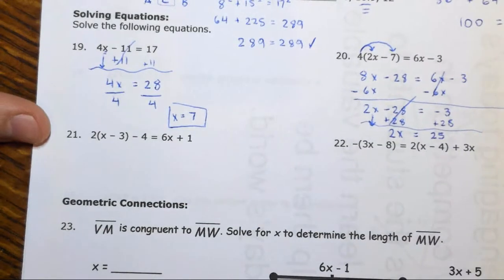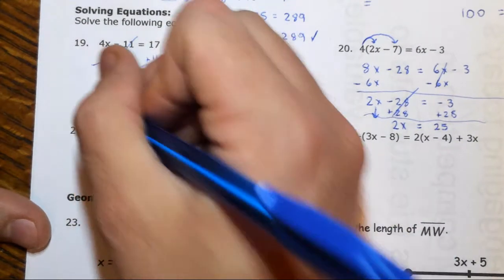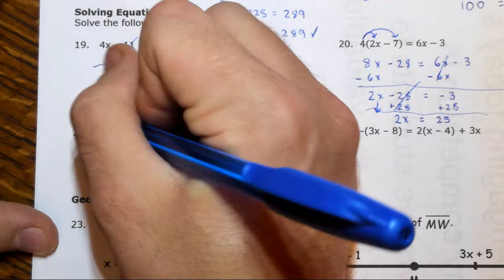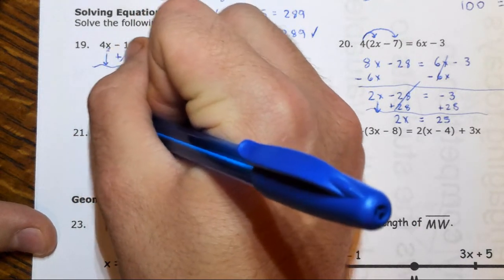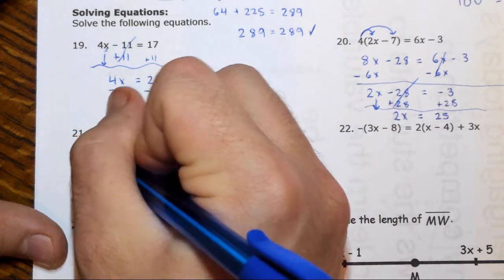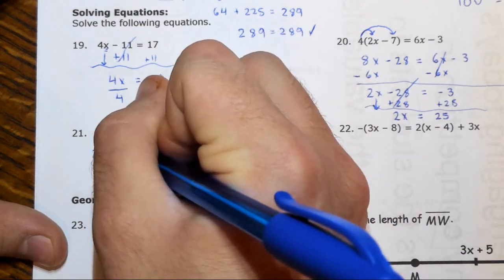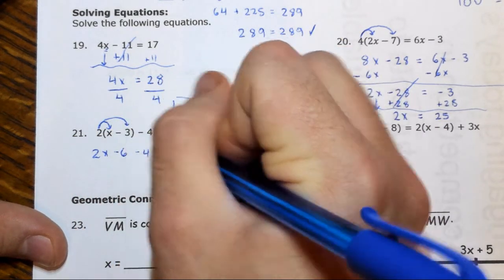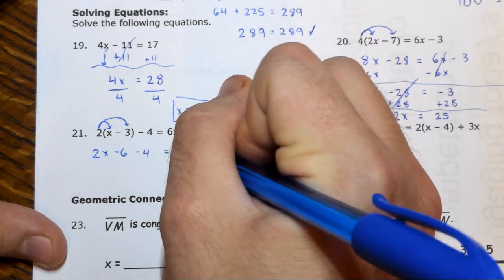Alright, here we go. I'll go through this one a little bit faster. I see the parentheses. I need to distribute. 2 times x, 2x. 2 times negative 3, negative 6, minus 4, equals 6x plus 1.